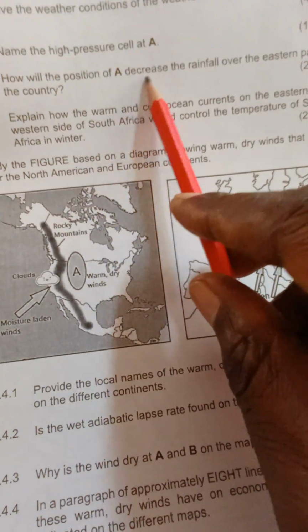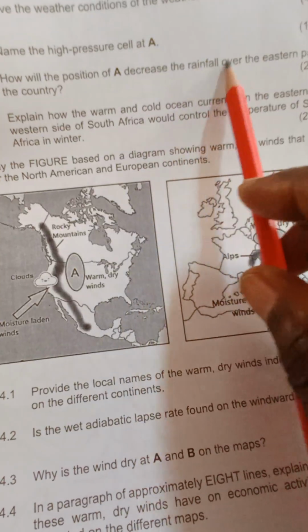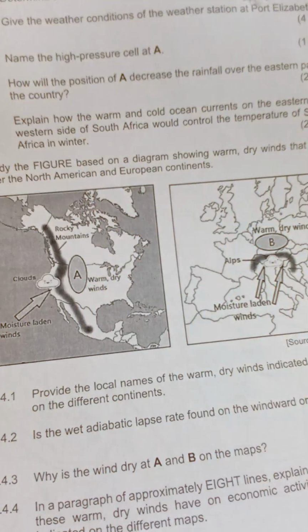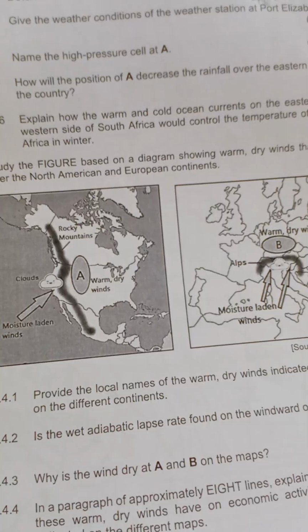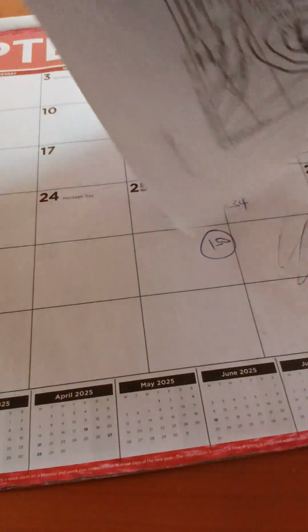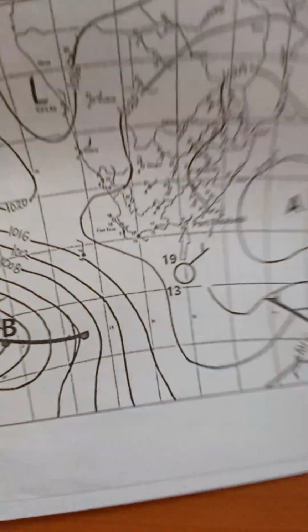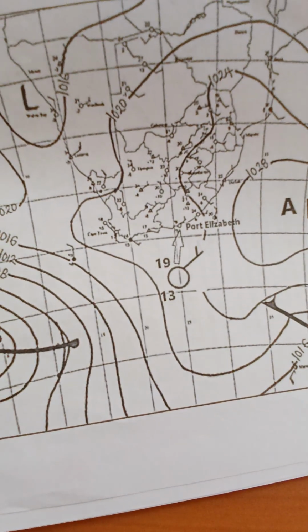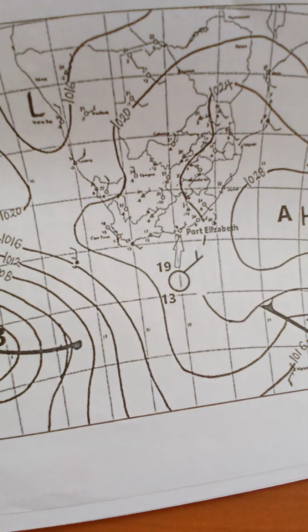Okay. Then what else? Then we have got, how will the position of A decrease the rainfall over the eastern part of South Africa? How is it going to decrease the rainfall? We are talking about the position of our South Indian high. There will be little or no rainfall because the cell A is closer to the land.